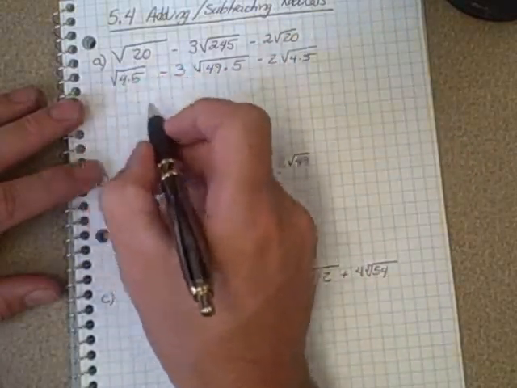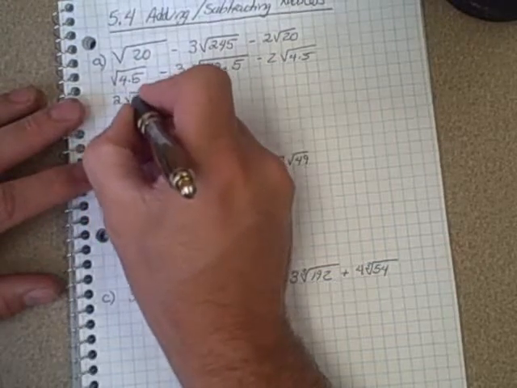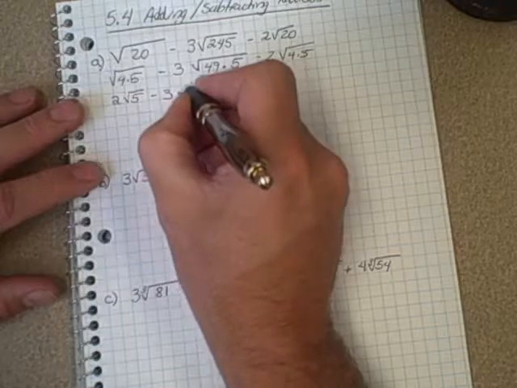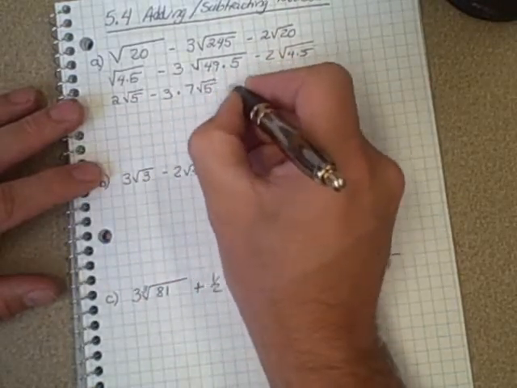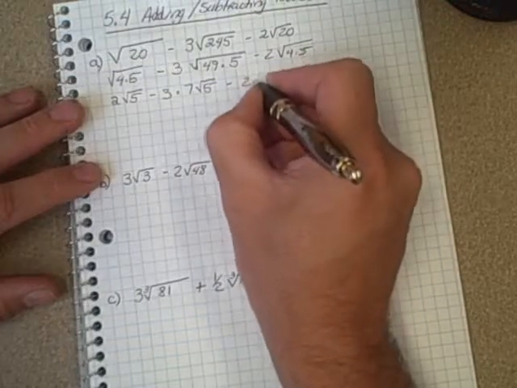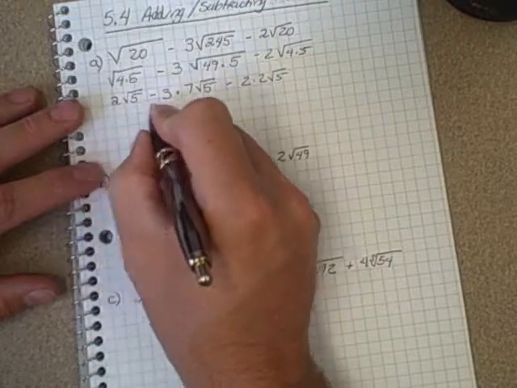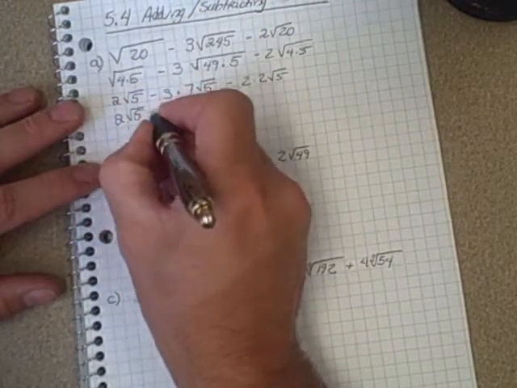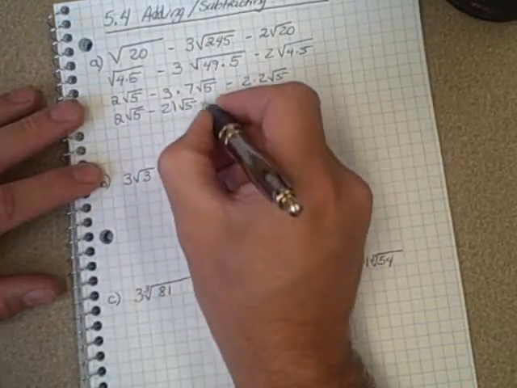So we can take them out now. These are all square roots, so the square root of 4 is 2, so that's 2 root 5. Minus 3 times the square root of 49, which is 7, so times 7 root 5. Minus 2 times 2 root 5. So let's simplify out front now. 2 root 5 minus 21 root 5 minus 4 root 5.